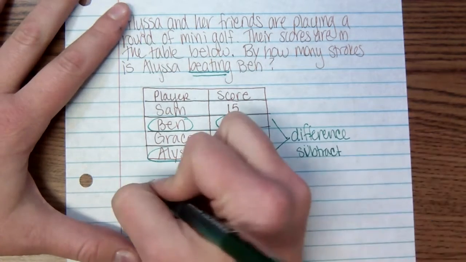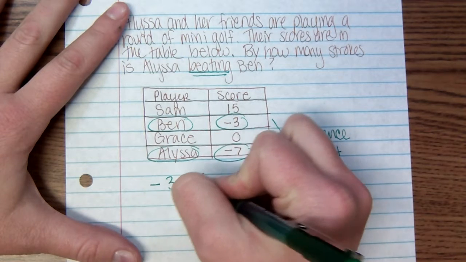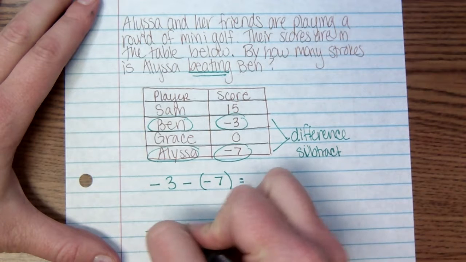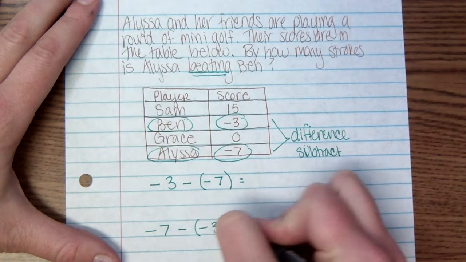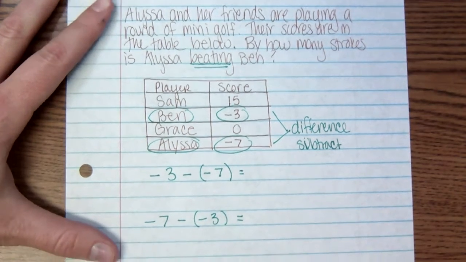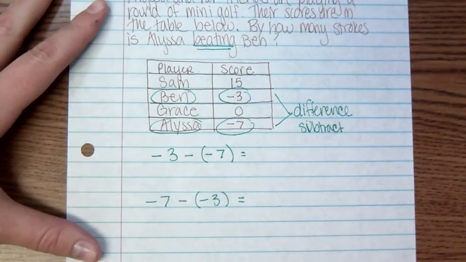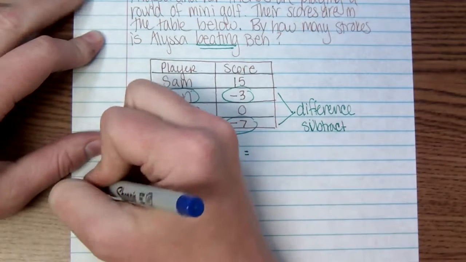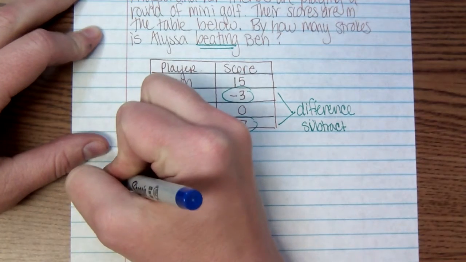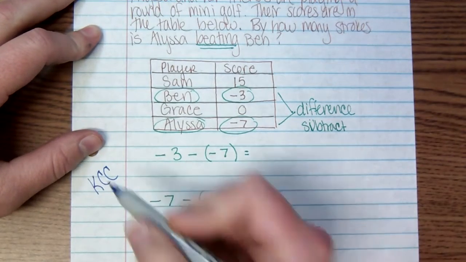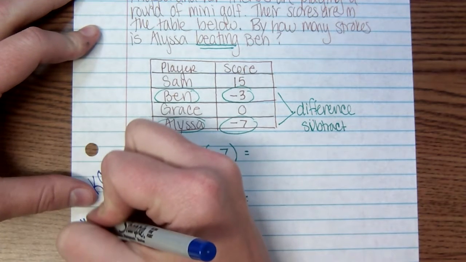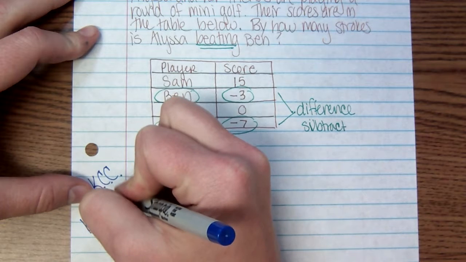So we do -3 minus -7. Or you can do -7 minus -3. We'll see if those problems have the same answer. When we are subtracting, our rules for subtraction, we're trying to change this into an addition problem. We're adding the opposite. We're going to set that up by doing KCC, which is keep, change, change.